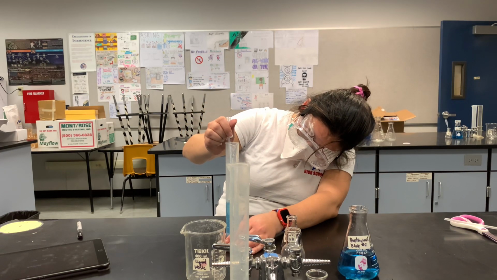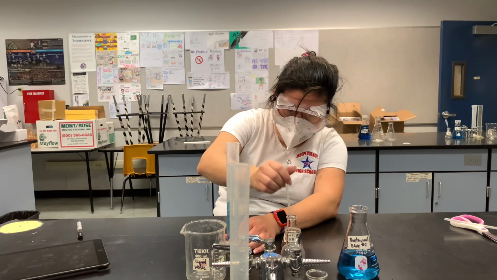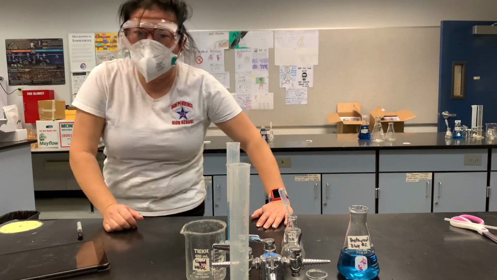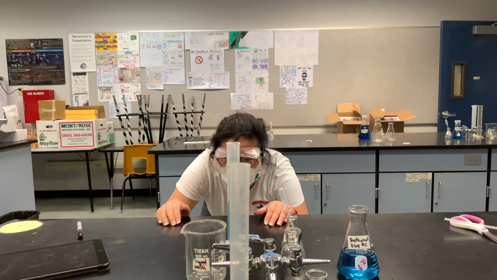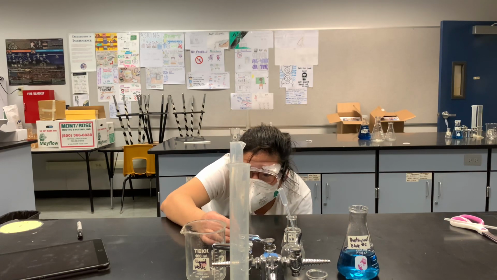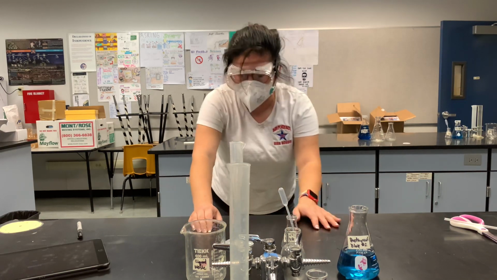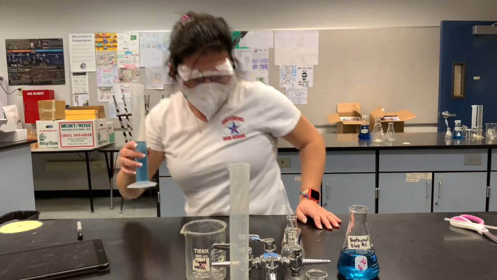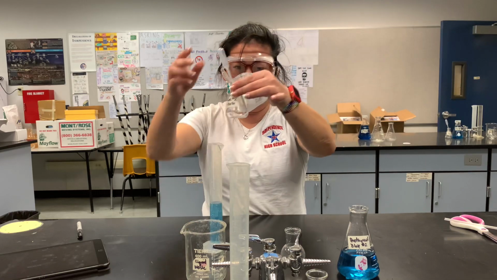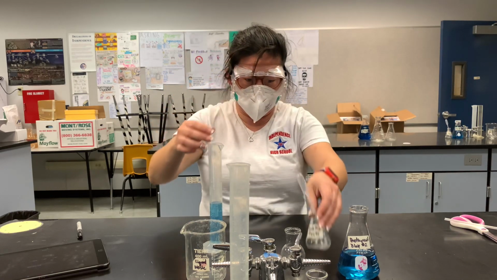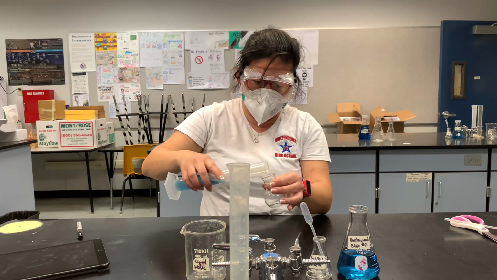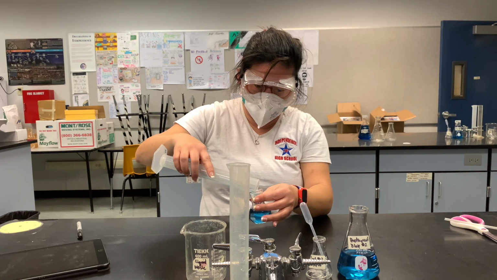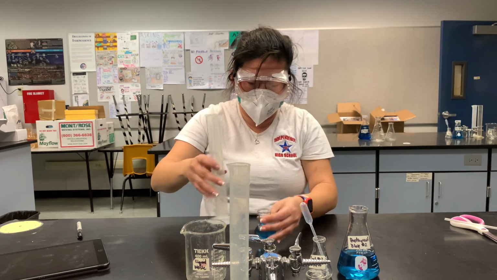And when you're looking at the totals, you want to get it at eye level. So we have to go at eye level around 50, and it's right at 50 at the bottom of the meniscus. I may have some stuff left in here, we'll just leave it be. Pour it into your flask, and then you're set to do your experiment.